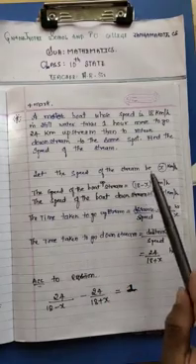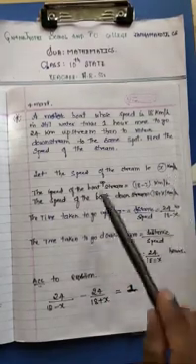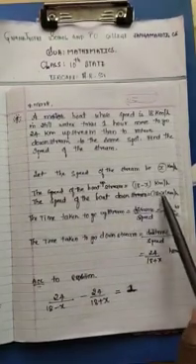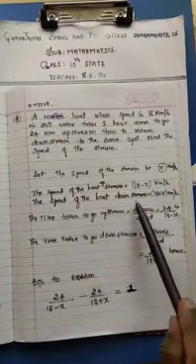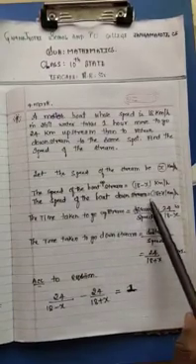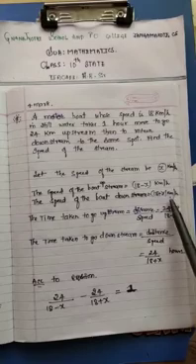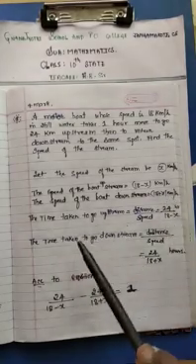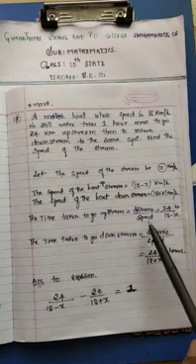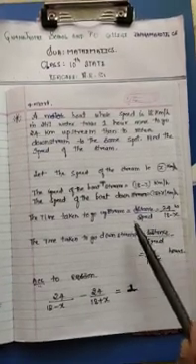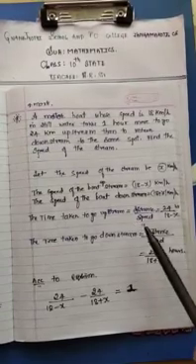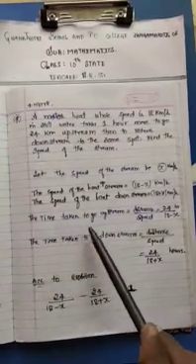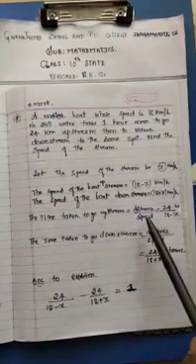So let the speed of the stream be x kilometer per hour, the speed of the boat upstream is 18 minus x kilometer per hour, and the speed of the boat downstream is equal to 18 plus x kilometer per hour. So the time taken to go upstream, we know that speed equals distance by time taken.